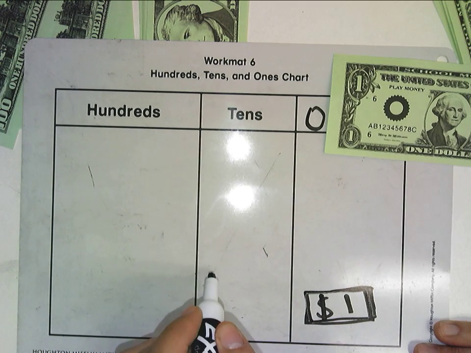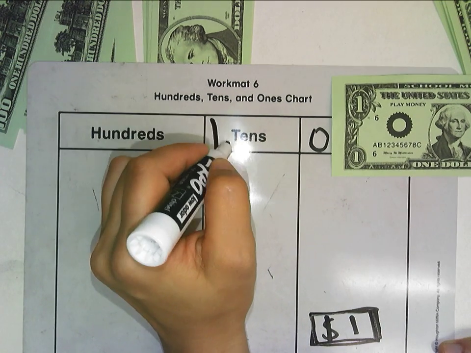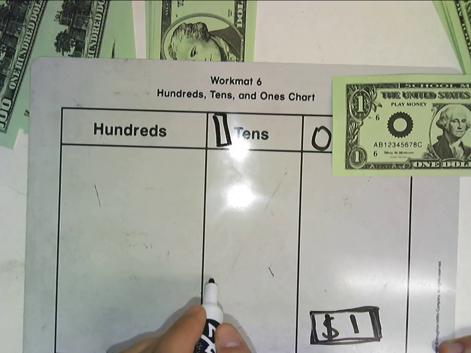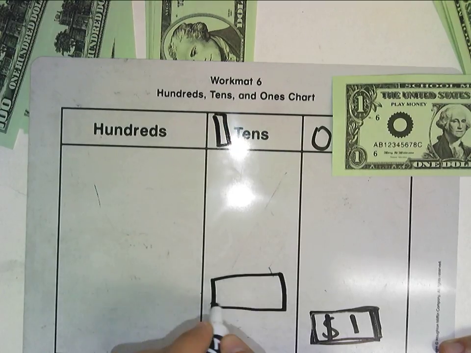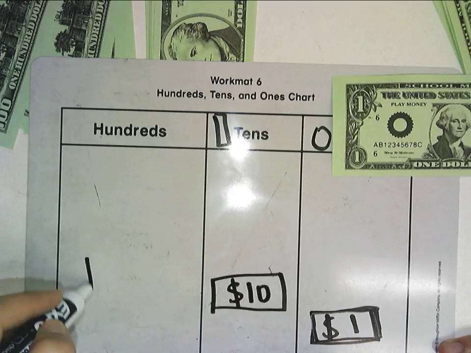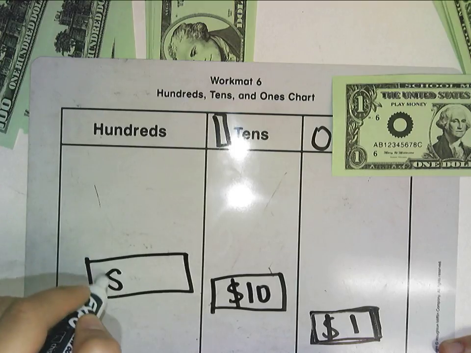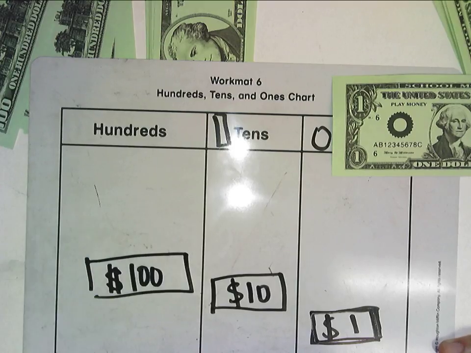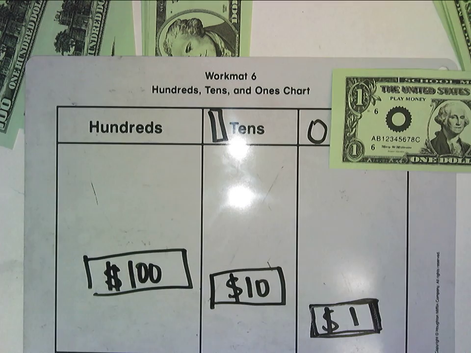Same thing with tens. Instead of drawing that stick, that bundle of 10, instead you're going to be using a rectangle, the same shape of a dollar bill, and you're going to write the dollar sign. Make sure you include that and the number 10. Same with the hundreds. Instead, you're writing the value of 100. Okay, so these are the sketches that you're going to be using today.